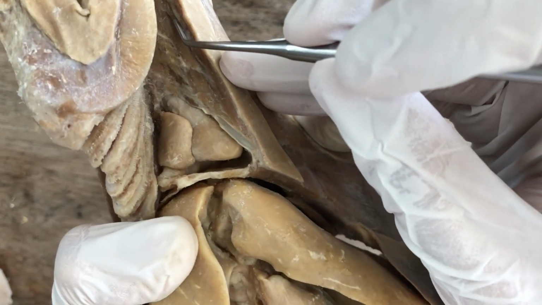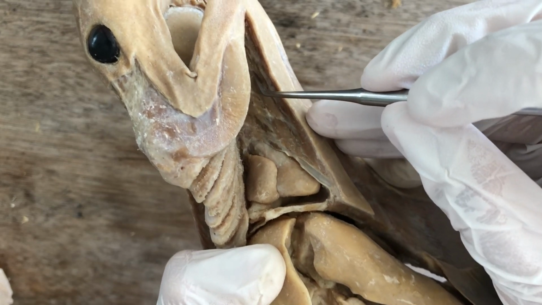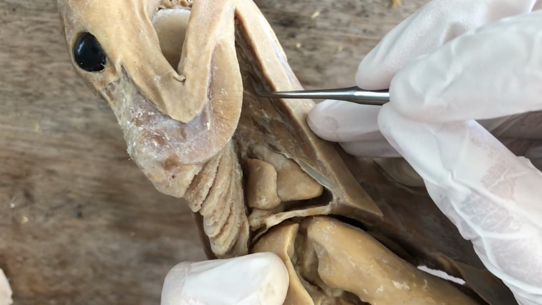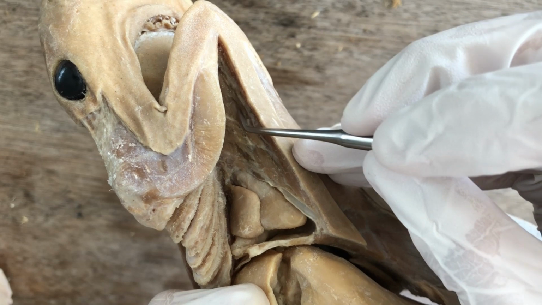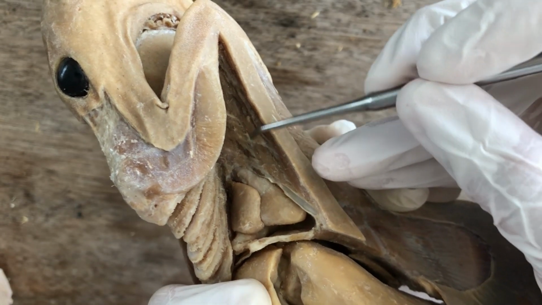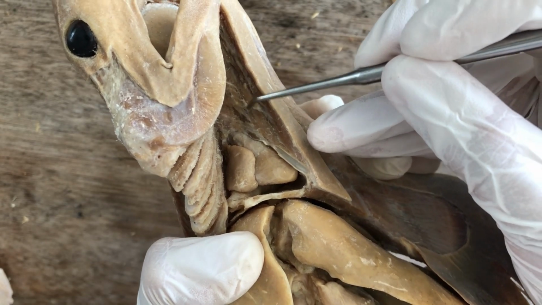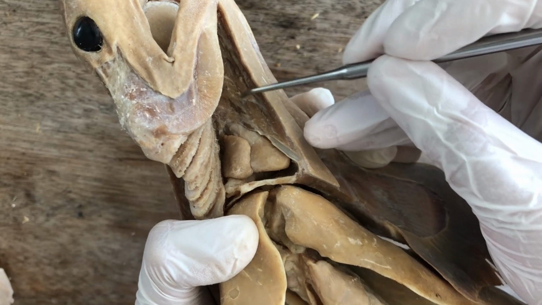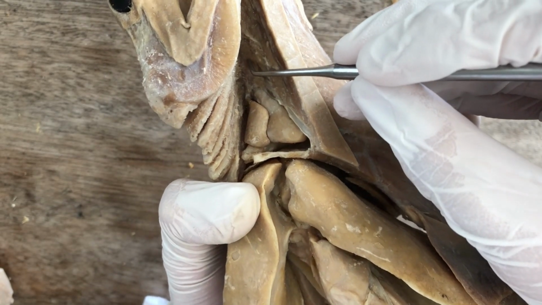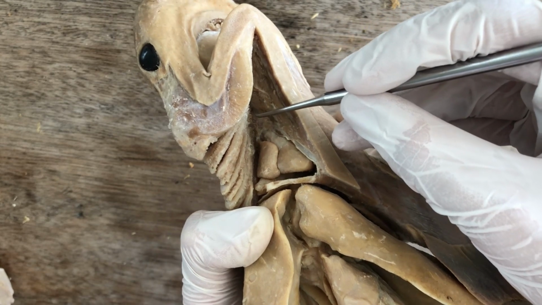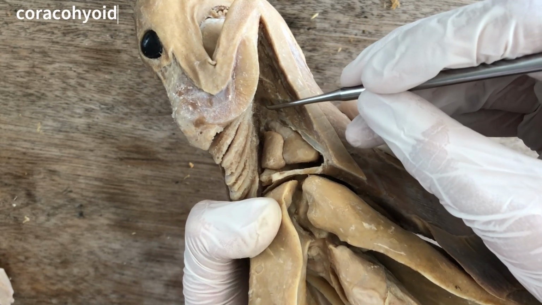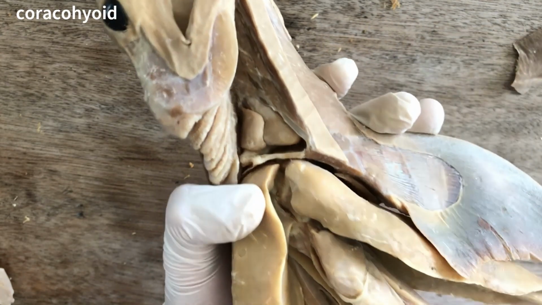And then next to it is the interhyoideus, and this one is the coracomandibular. And then even deeper to the coracomandibular, right there, is the coracohyoid. Let's look at another specimen.